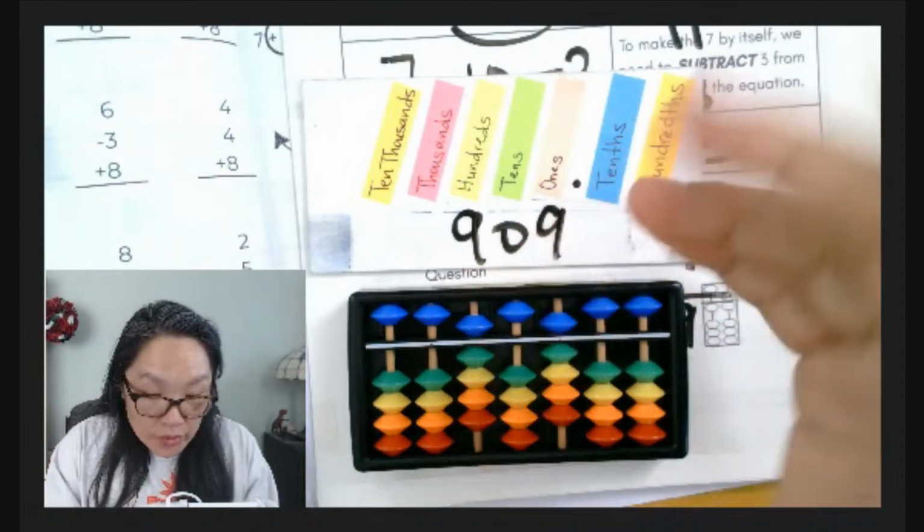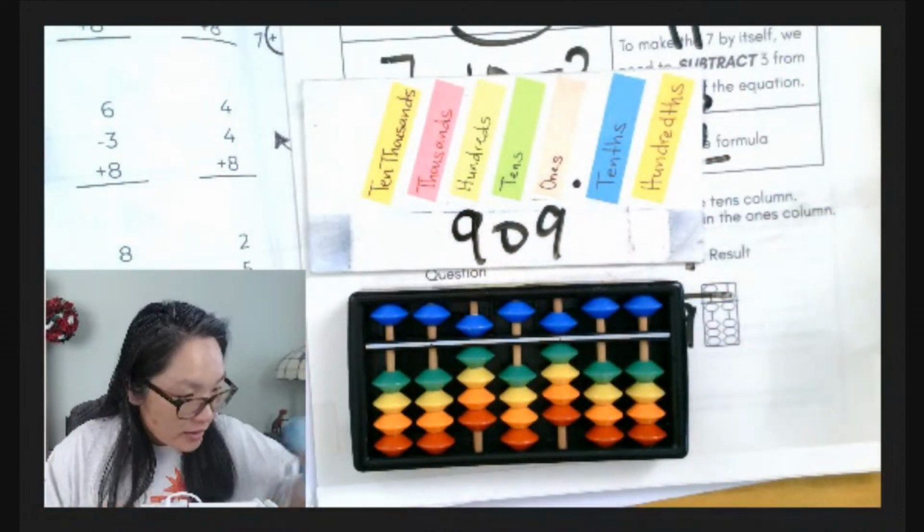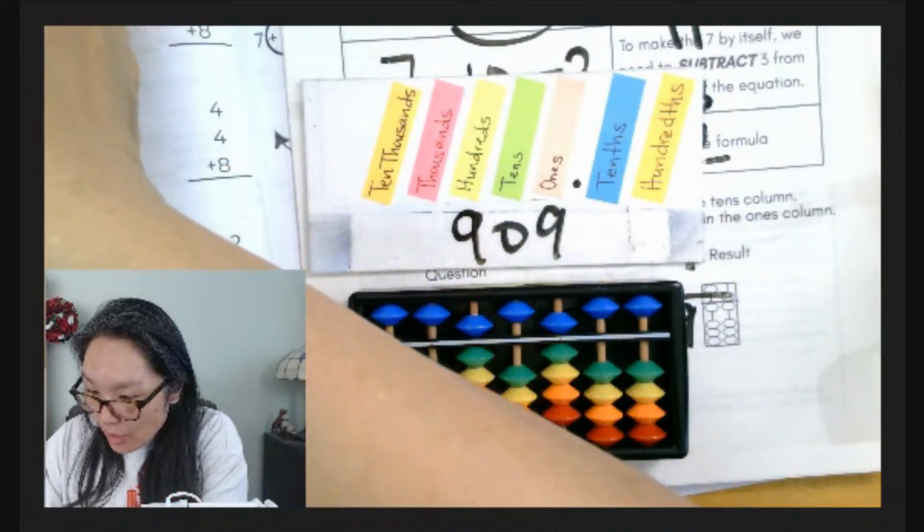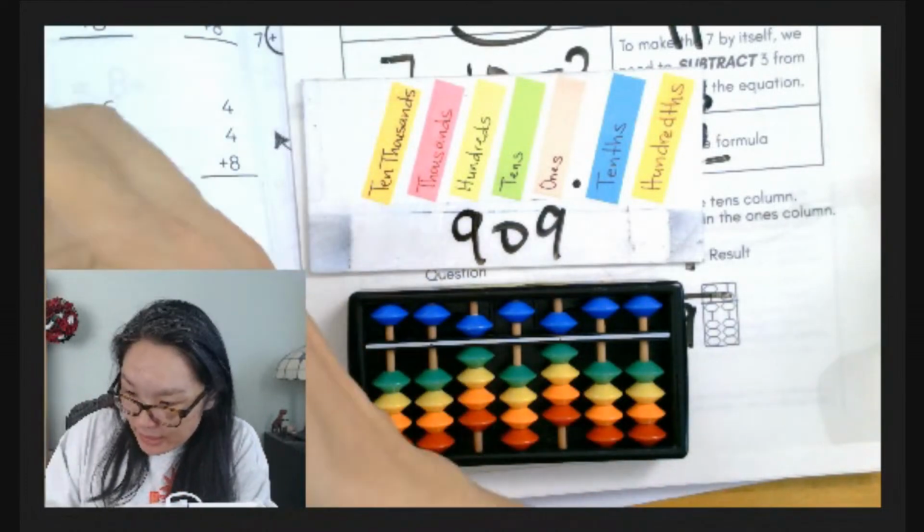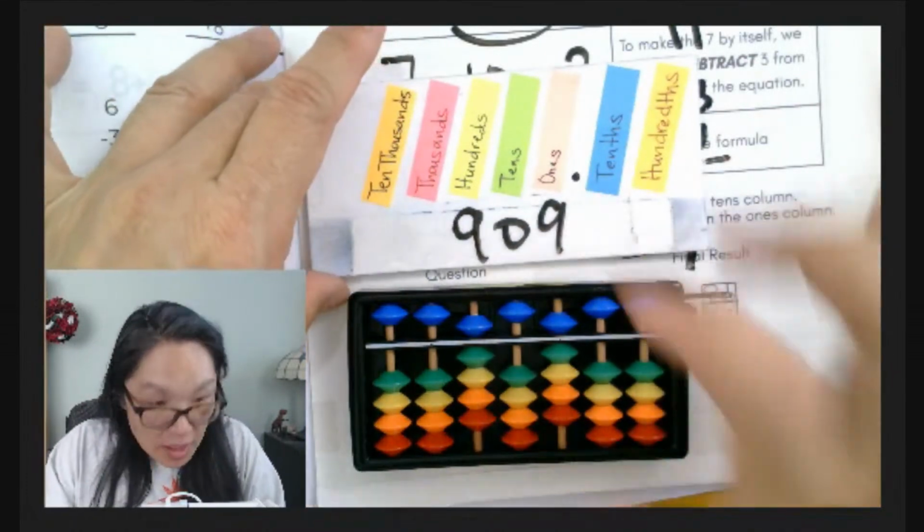What we're actually going to be doing is more adding and subtracting of the tens. We're going to continue on doing that. And then I got to create my other book, which is the minus tens.